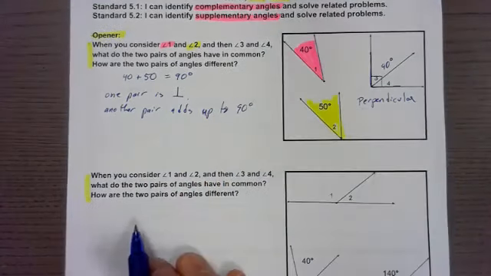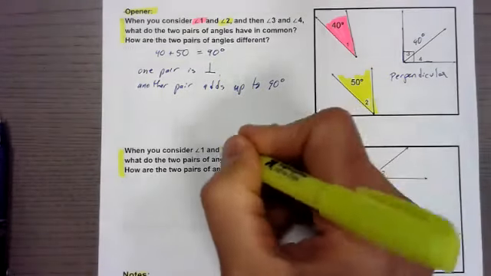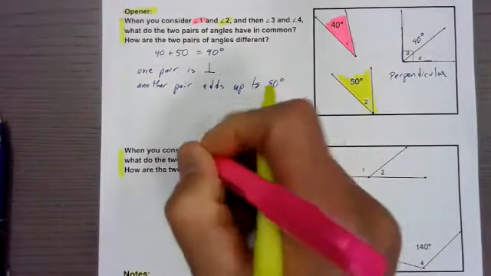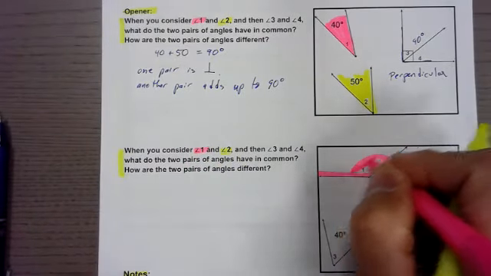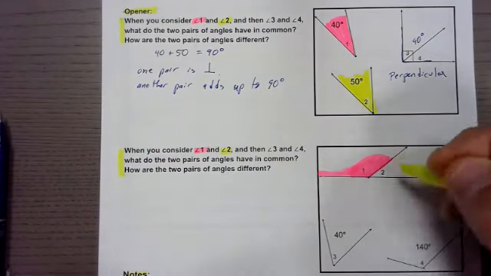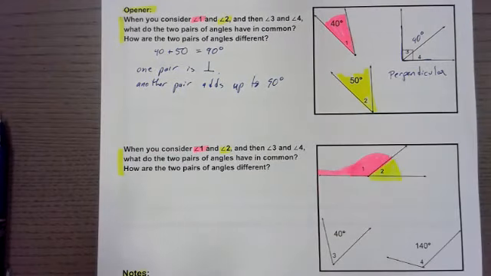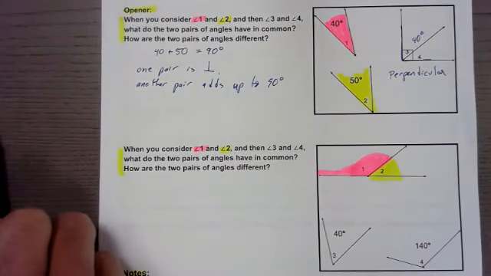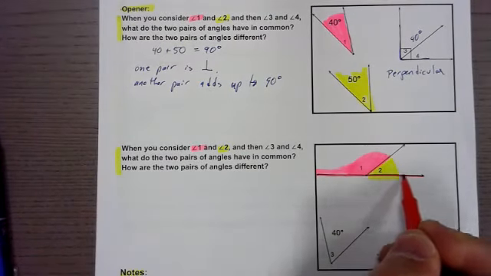Okay. And then down here, same kind of thing. We have angle 1 and angle 2. Angle 1 is right here, and angle 2 is right down here. So what do I notice right off the bat? I notice here it's not a right angle, but it's a straight angle.